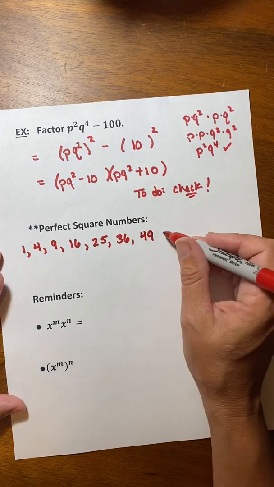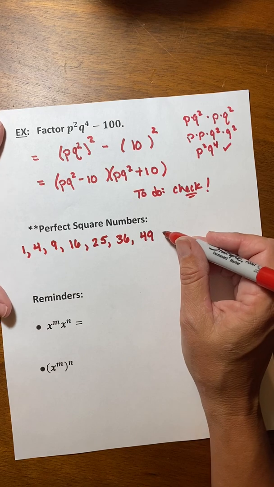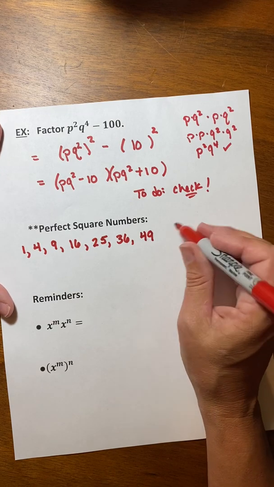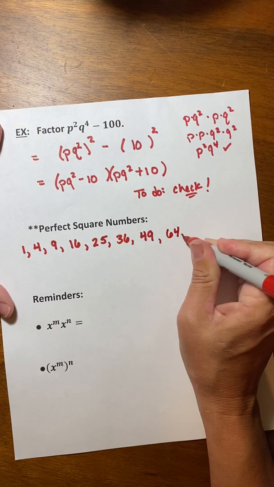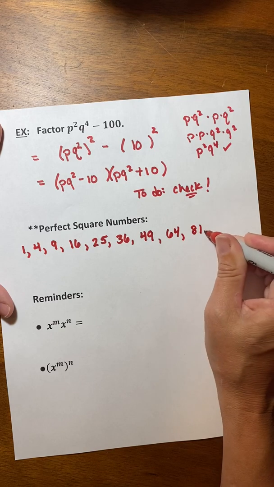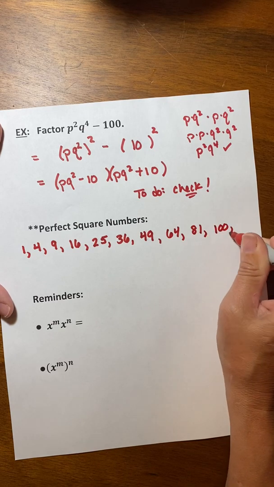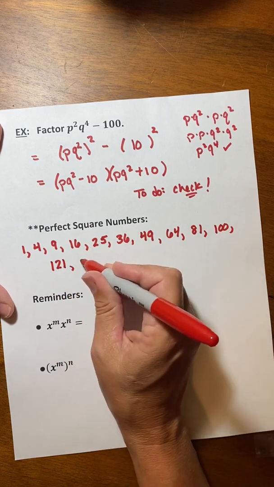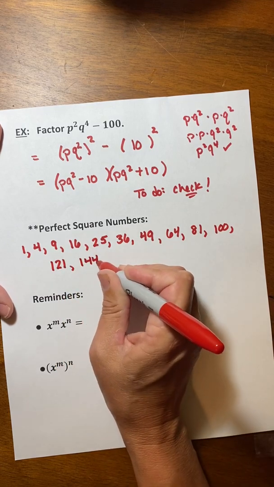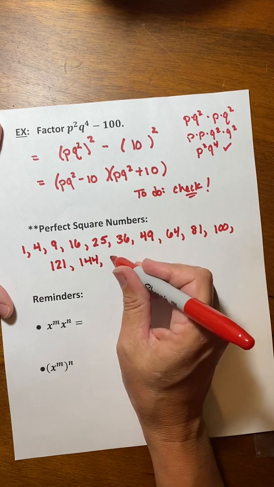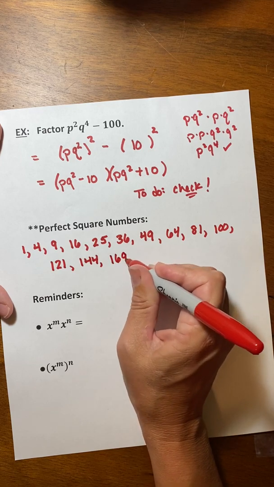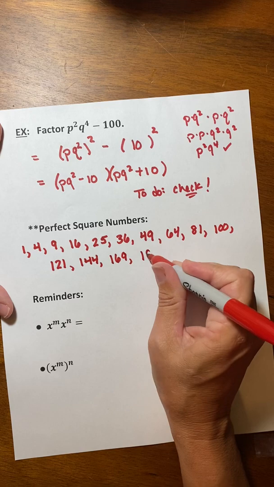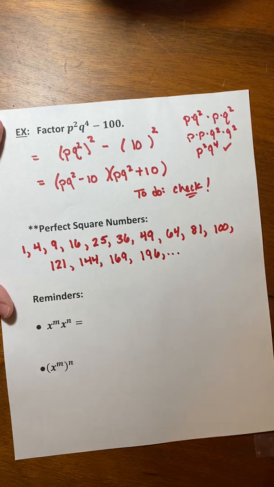These are the numbers you want to look at, and keep in mind that these can be written as other numbers to the power 2. 8 squared, 64. 9 squared, 81. 10 squared, 100. 11 squared, 121. 12 squared, 144. And I could go on forever. 13 squared, 169. 14 squared, 196. The list goes on forever.